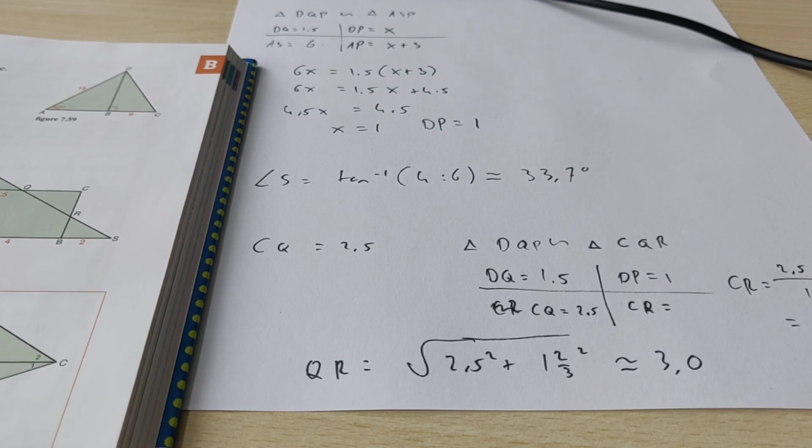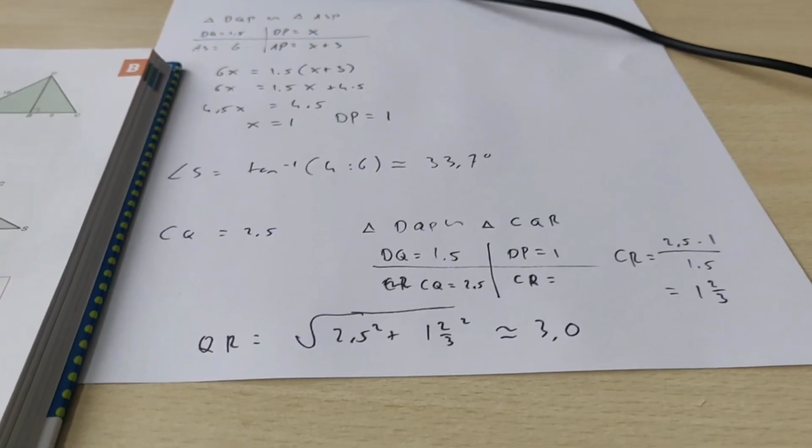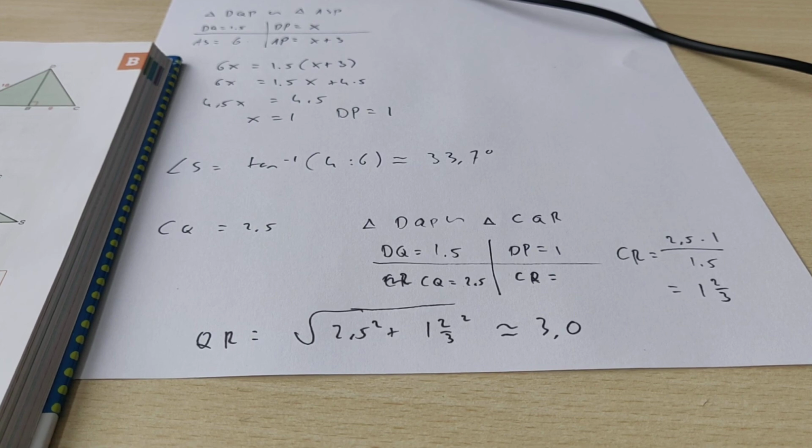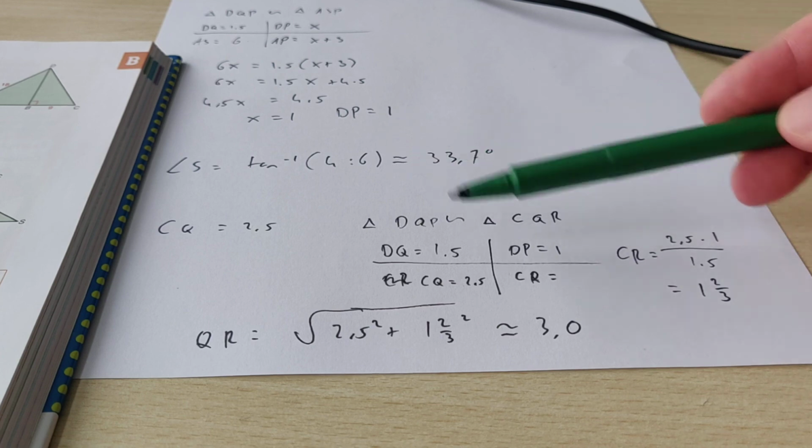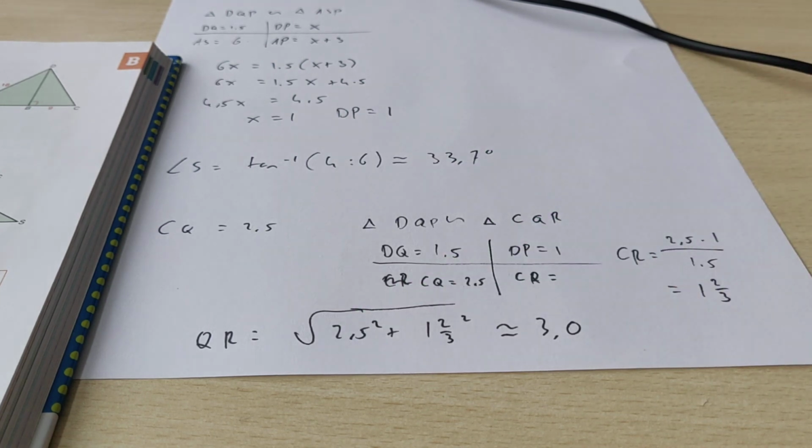And this was exercise 54. I do have to say this is one of the most difficult exercises that we've done so far, right? Because you have to do a lot of different things. Here we did tangent, but here we have to do the ratio table and then also the Pythagorean theorem. But hopefully you could follow it.